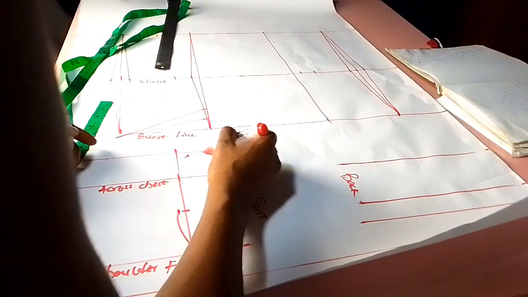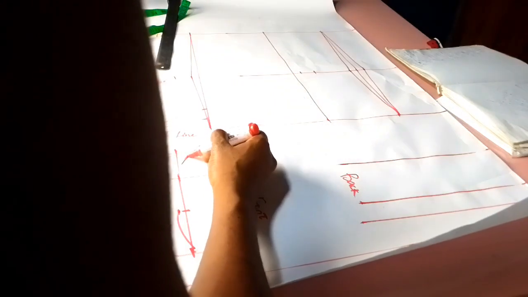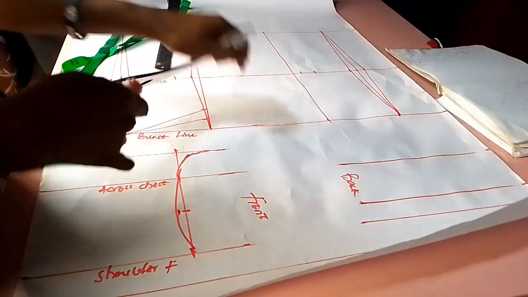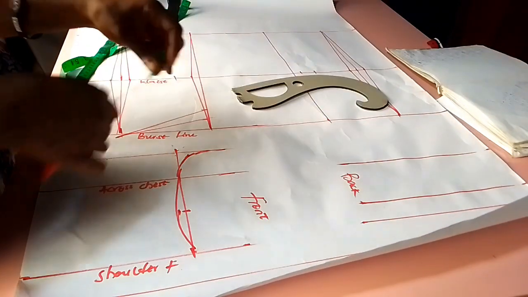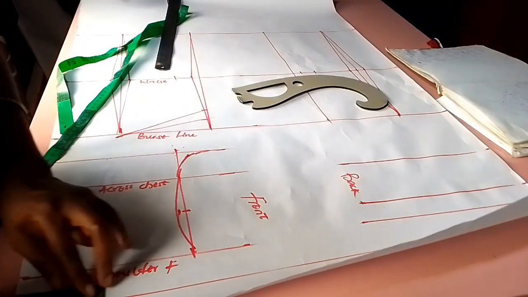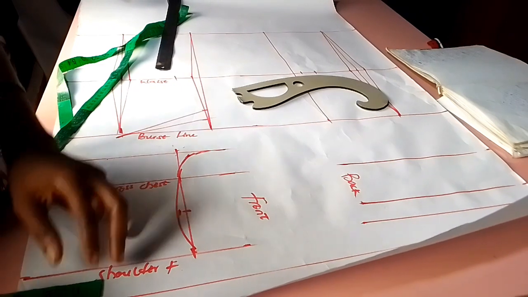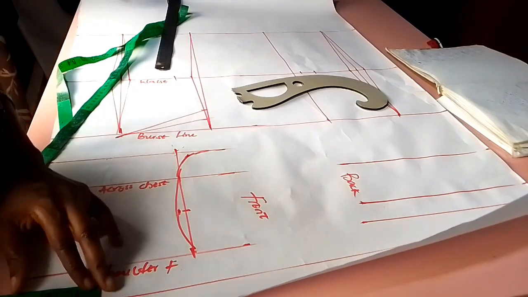This is how you connect it. Normally I don't really like this, so you connect it. That's for your armhole.